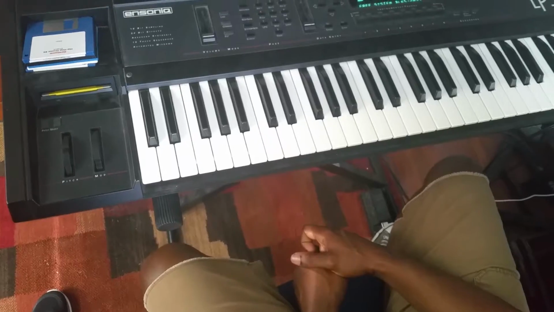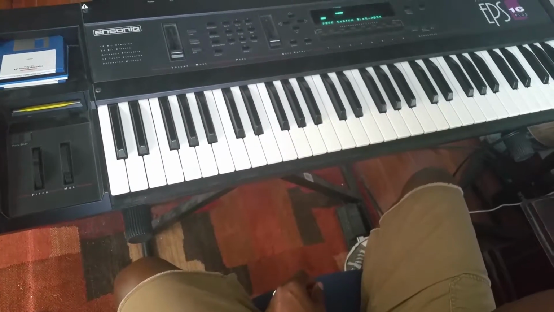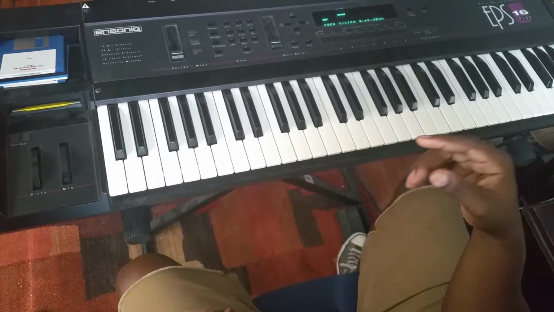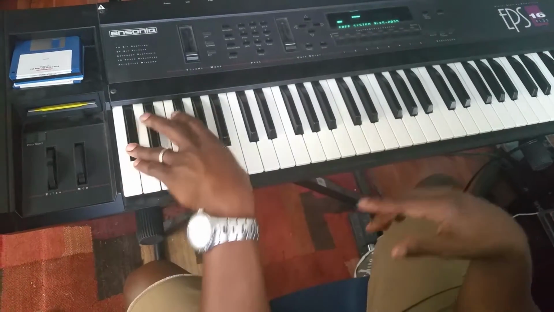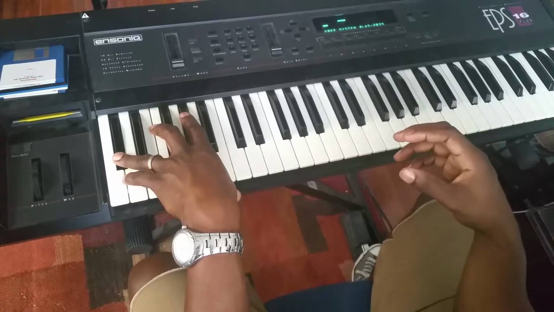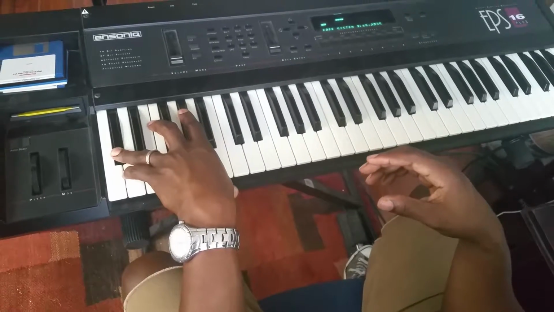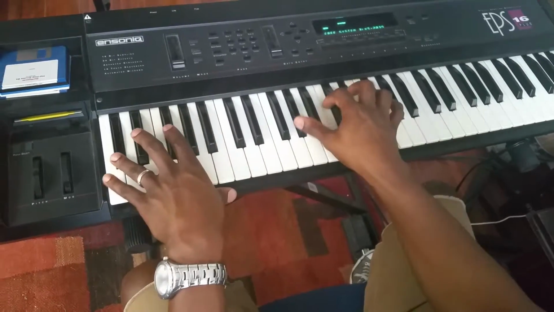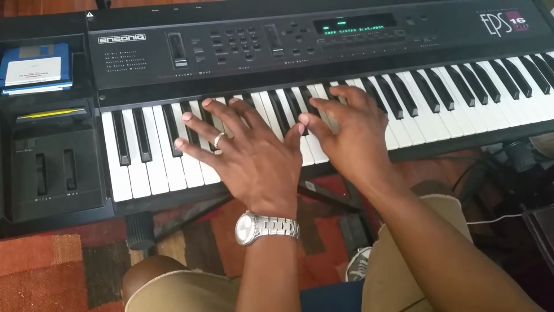But if you understand which chord you're on and how to manipulate that chord and do different things with it, then you basically get to a place where you know where you're going.